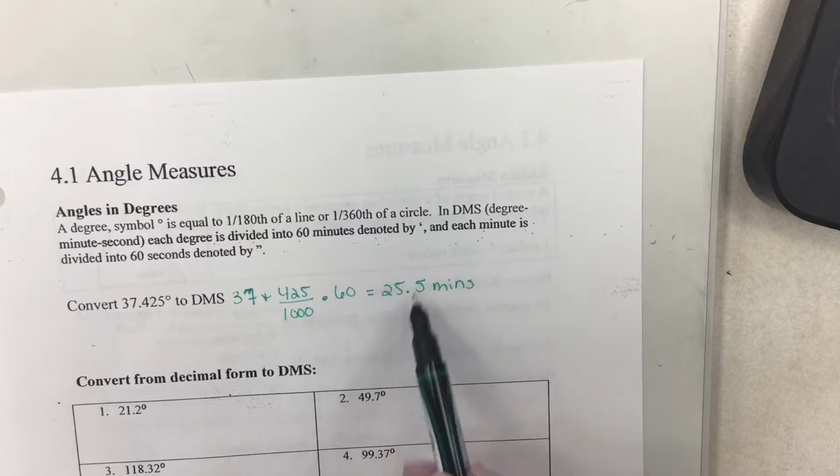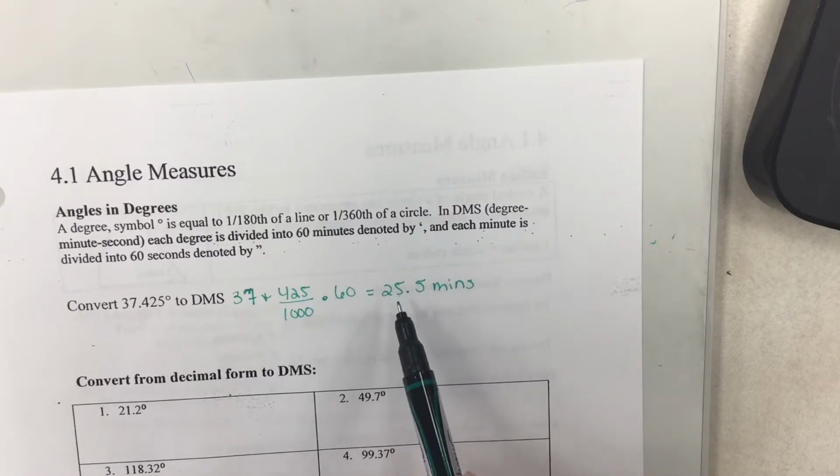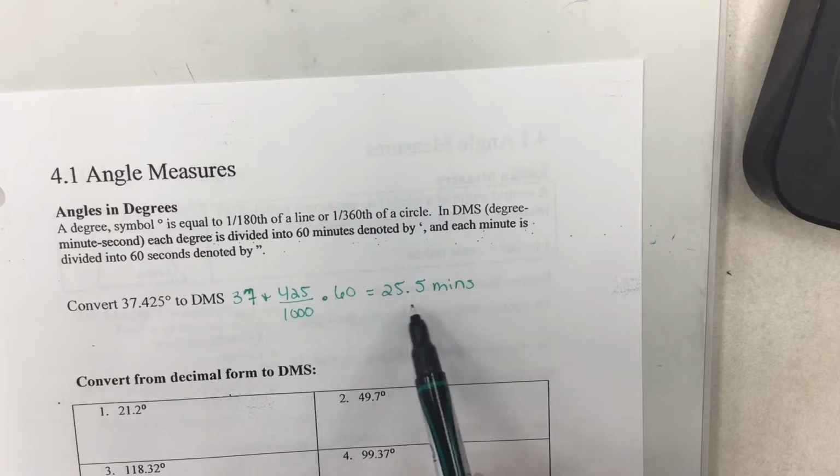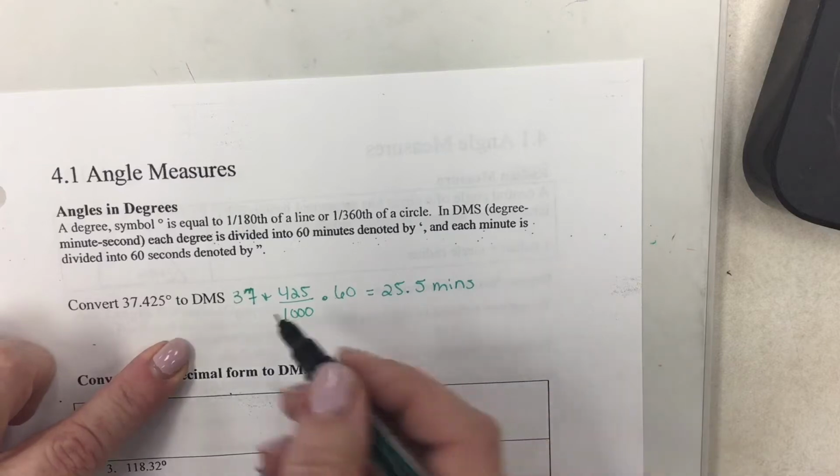Now, if this was a whole number, I'd be finished. But I still have a fractional part of minutes. Do I have complete whole minutes here? No, I have a partial minute here. So I'm going to do exactly the same thing. I'm going to rewrite it exactly like it's read.